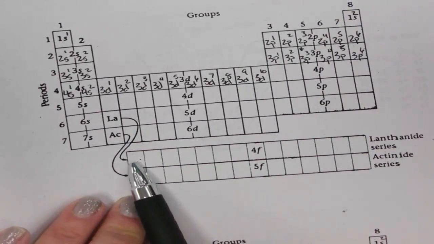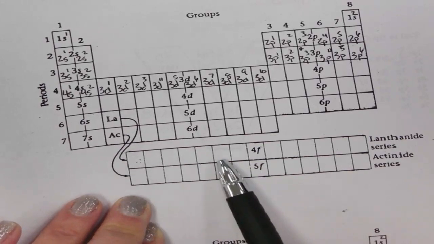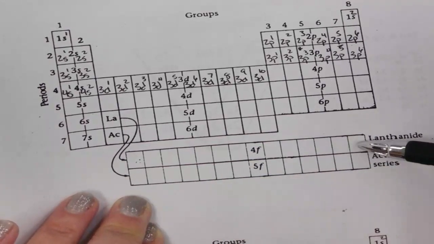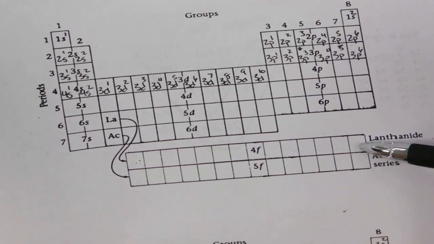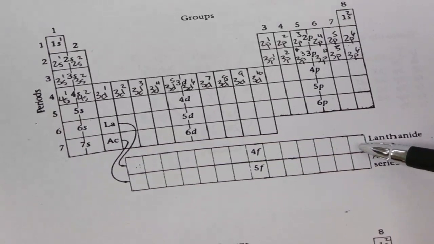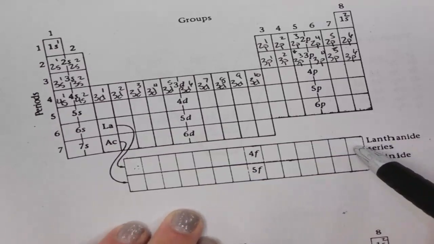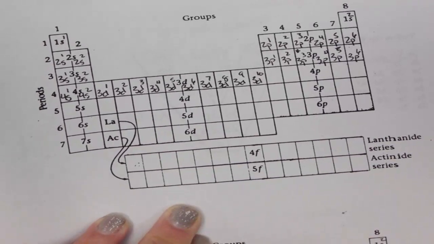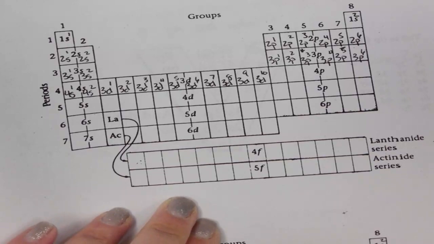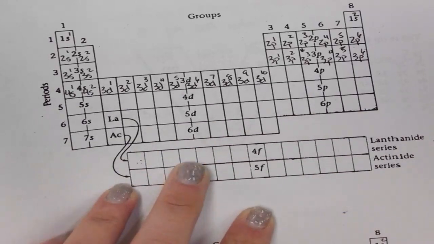When we come down to the f, if we were to count each one of these, we would end up at 4f14. So our f can hold a maximum of 14 electrons. So what I'm going to ask you to do is pause this video. You are going to go through and finish filling in your chart.